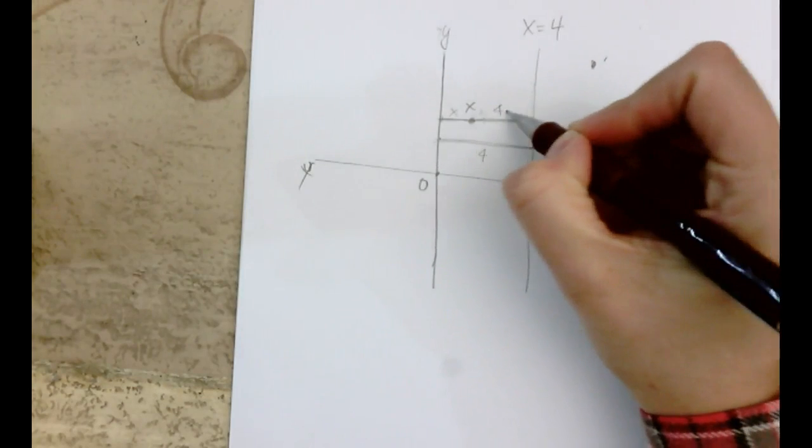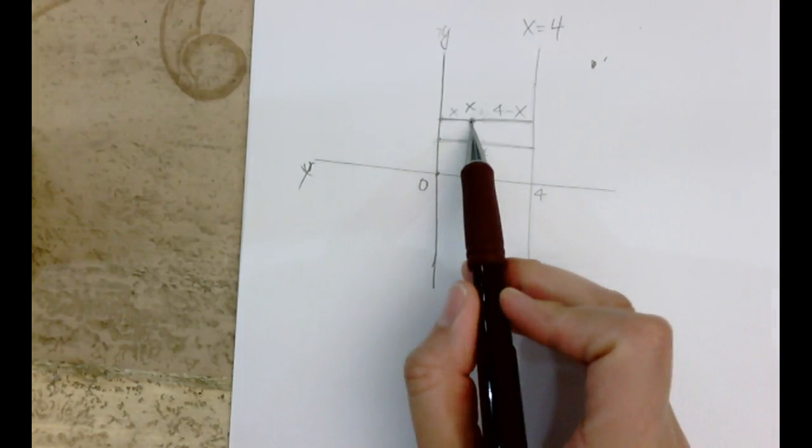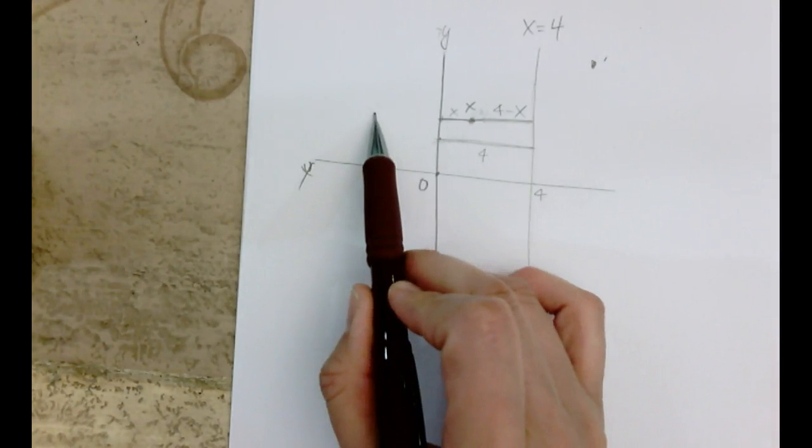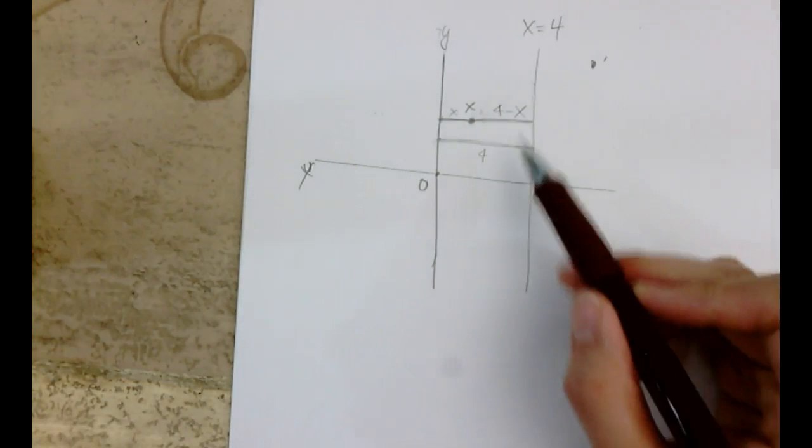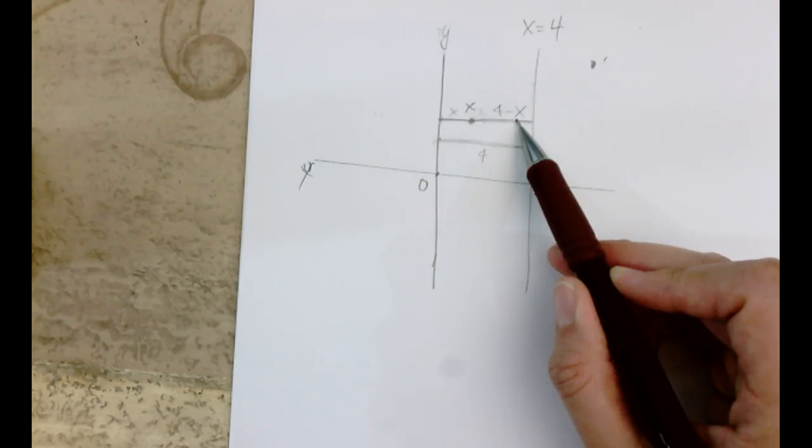If you did x minus 4, you'd go over here. So this distance is 4 minus x.